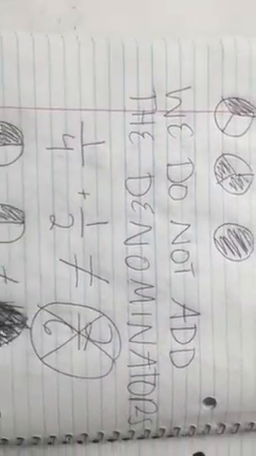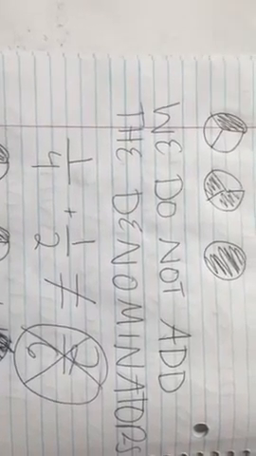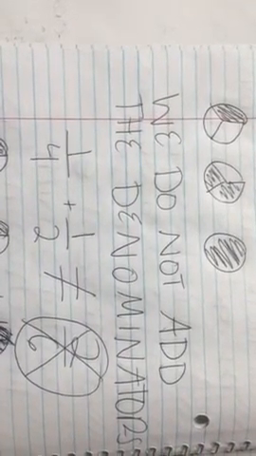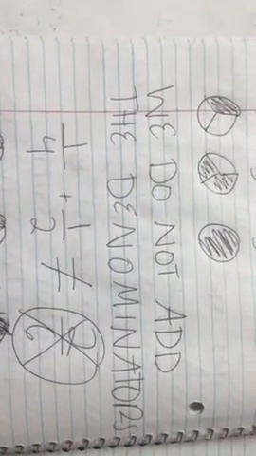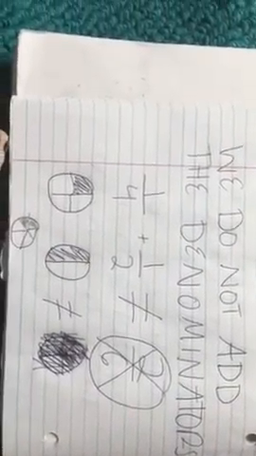Now, remember, this is key to this lesson. We do not add denominators. So if I was to say 1/4 plus 1/2, I would not say that it equals 2/6. And here is the picture here. Because you see here, if we say that it equals 2/6, then it's a smaller piece than we began with, and that can't happen with addition.